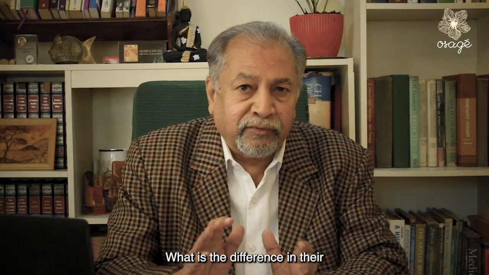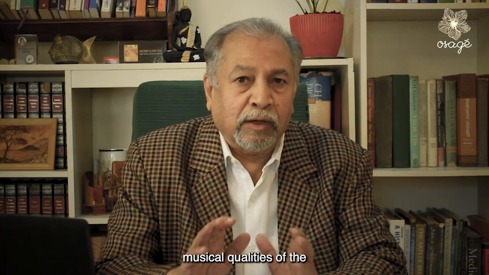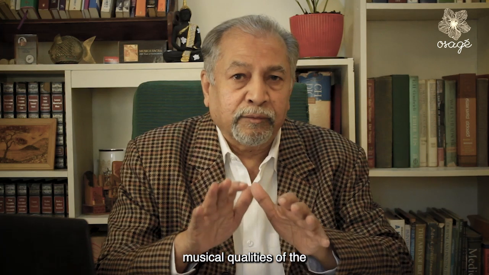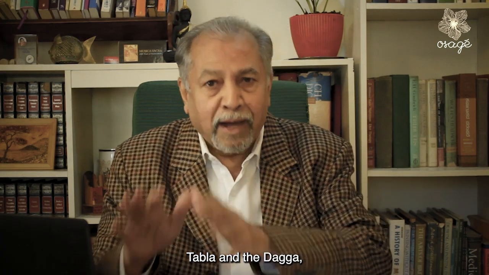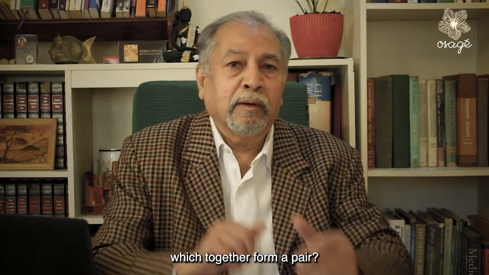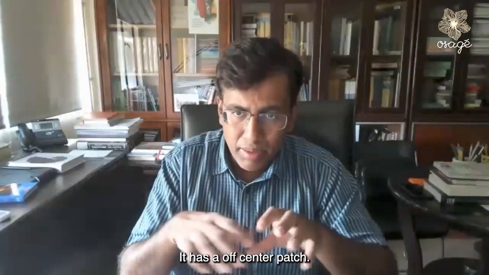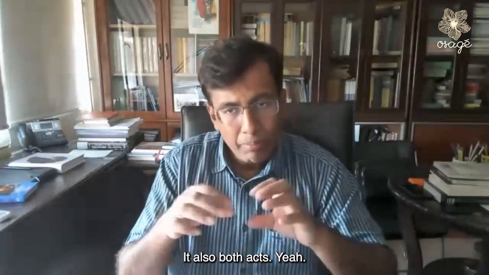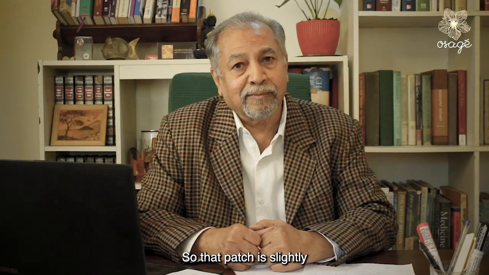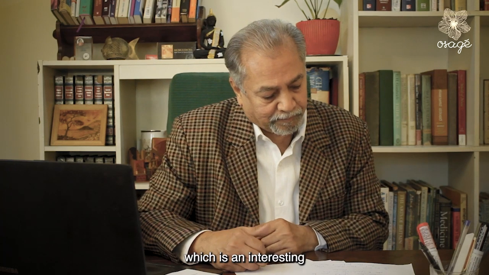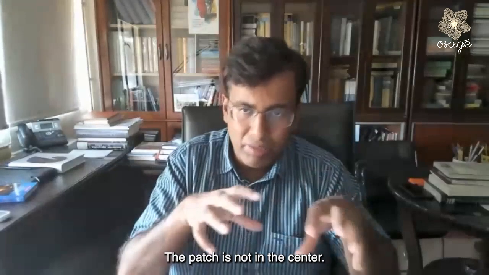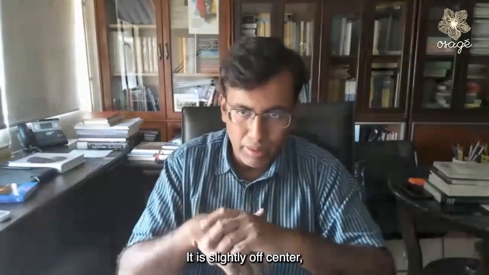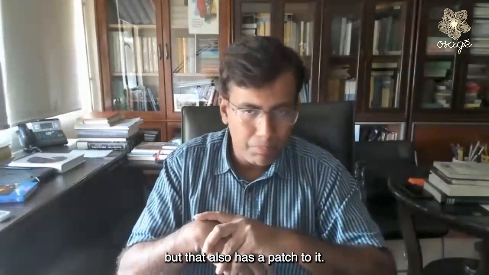What is the difference in the musical qualities of the tabla and the dagga, which together form a pair? The dagga also has a patch. It has an off-center patch. Okay, it also has one. Both of them have one. That patch is slightly off-center, which is an interesting problem in itself. The patch is not in the center. It is slightly off-center.